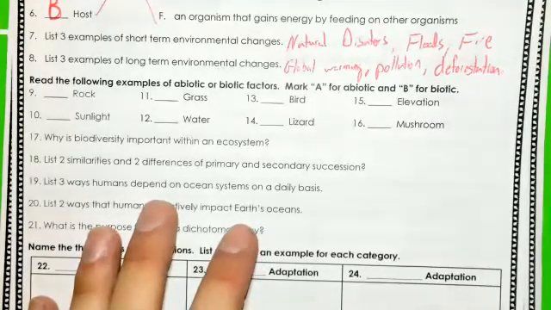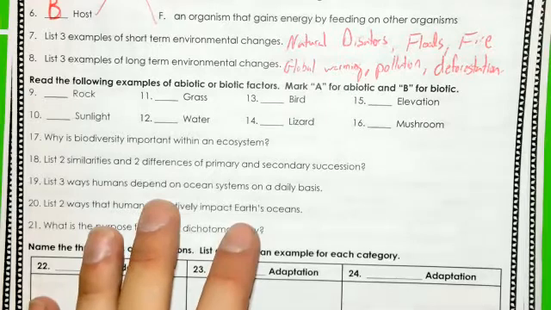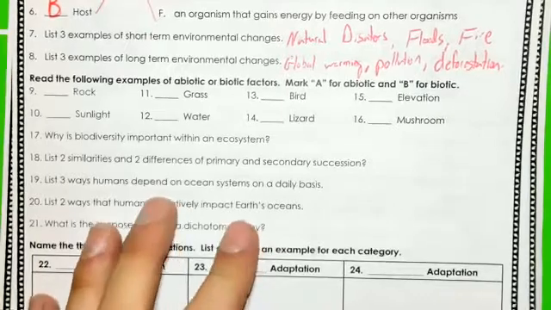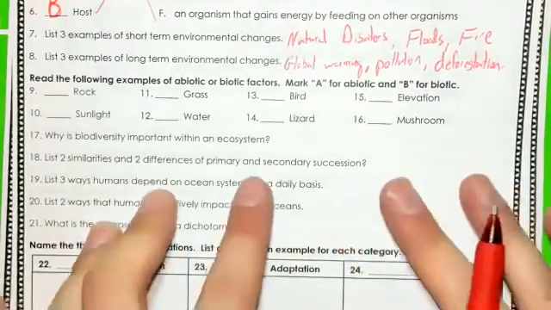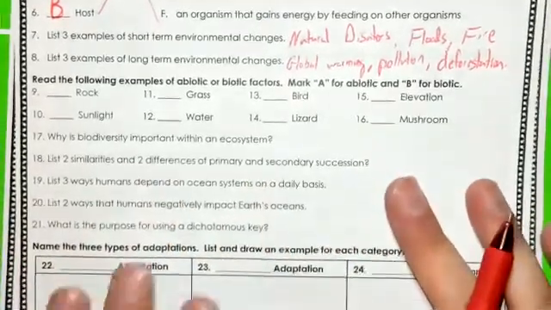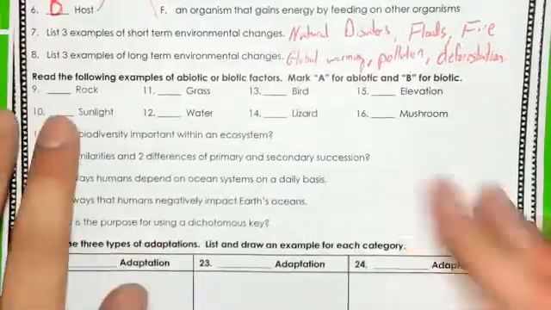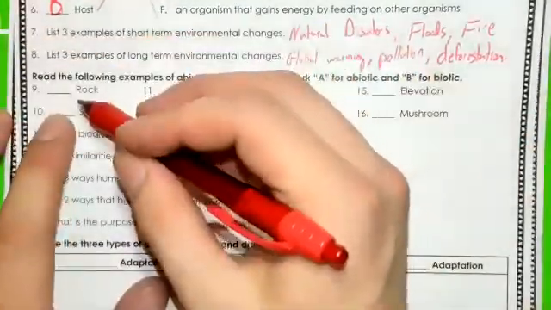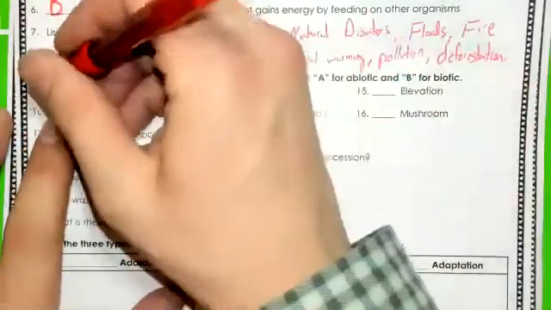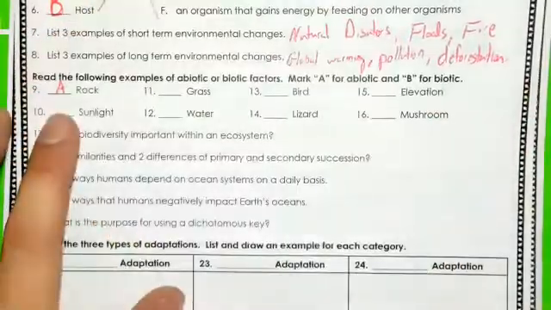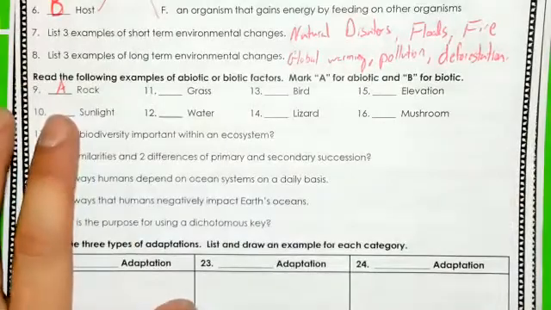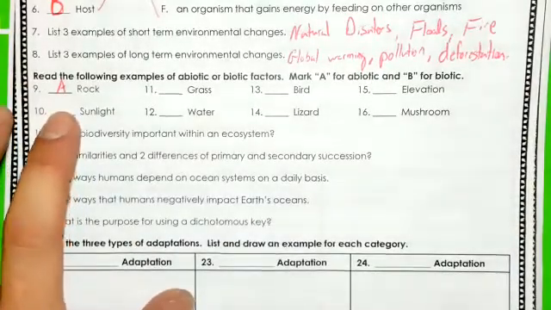When you guys are thinking of this, don't forget, if it was once living, it's considered biotic. Even though it's dead, it was once alive, so it's still considered biotic. So a skeleton of an animal, a dead animal, would still be considered biotic. Even though it's dead now, it's not living anymore, it once was living. So a rock, abiotic or biotic? Abiotic. It's not moving, it's not breathing, it's not eating, it's not reproducing. It is not living.